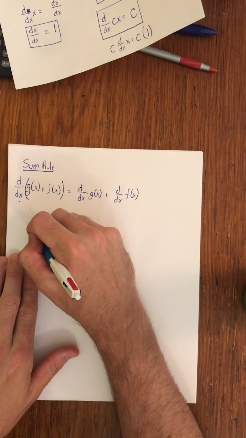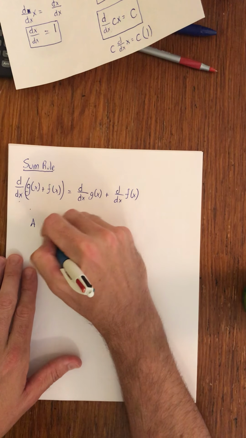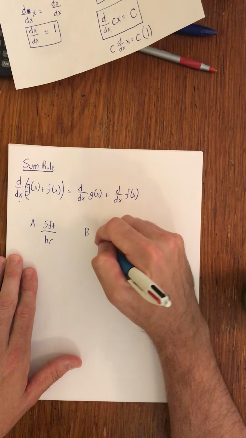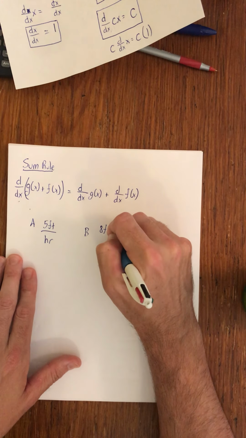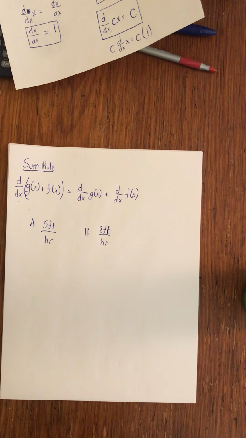Ditch digger A can dig 5 feet of ditch per hour, and ditch digger B can dig 8 feet of ditch per hour, right? How much ditch do ditch diggers A and B dig together if they're to dig simultaneously?